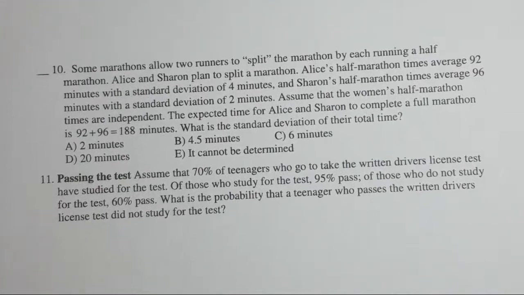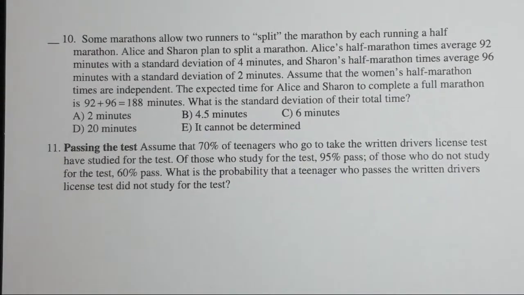Let's take a look at number 10. Some marathons allow 2 runners to split the marathon by each running a half. Alice and Sharon plan to split a marathon. Alice's half marathon times are 92 minutes with a standard deviation of 4, and Sharon's half marathon times are 96 minutes with a standard deviation of 2. Assume that the women's half marathon times are independent.